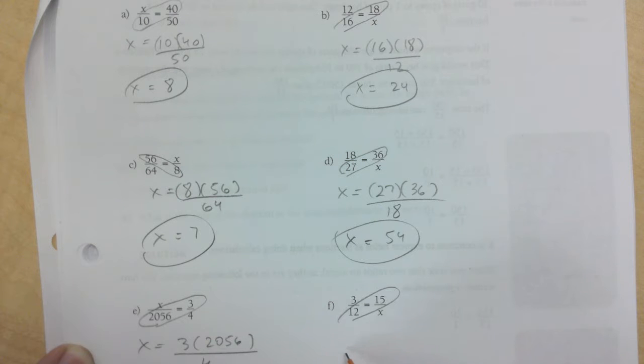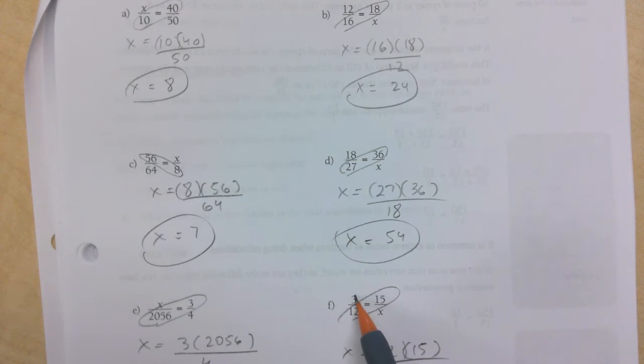That's 60, right? This one. So sometimes I want you to also put your thinking caps on, right? I see that 3 times 5 gives me that. So 12 times 5 would give me 60, right? So you know x is supposed to be 60. Okay.